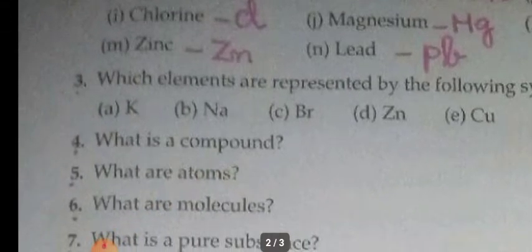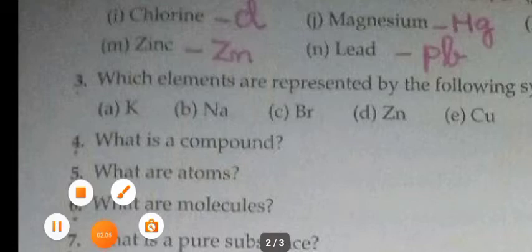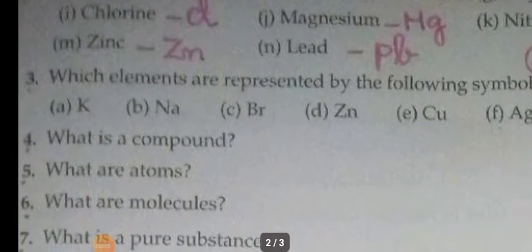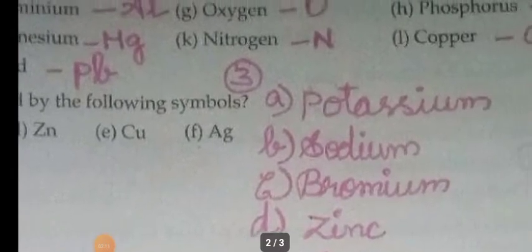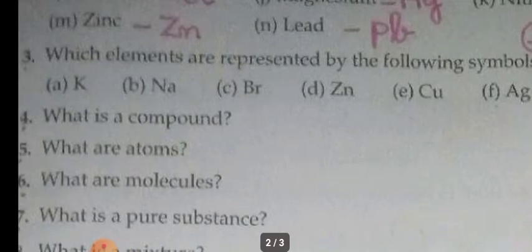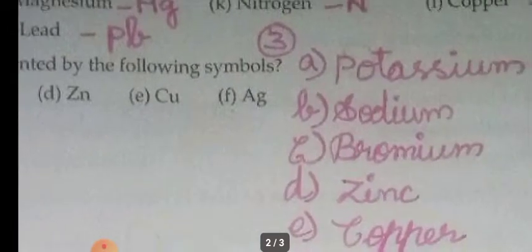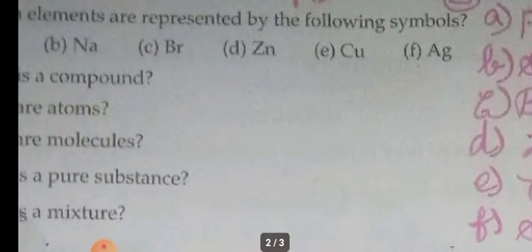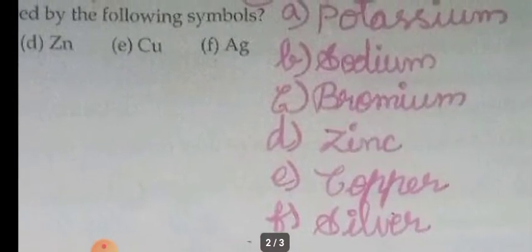Which elements are represented by the following symbols? First one is K. K is represented by potassium. Potassium. Next one, Na, that is sodium. Sodium. Third one, Br is bromine.